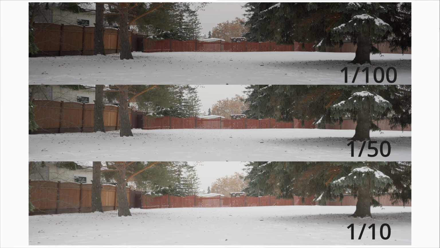It is the one part of the exposure triangle that I almost never change. But let me show you an example to prove to you that it is our normal motion blur. You're going to see me running outside and we're going to have one set to 1/10th, 1/50th, and 1/100th. I will not be changing my frames per second. It'll all be shot in 23.976. So let's hit play here.